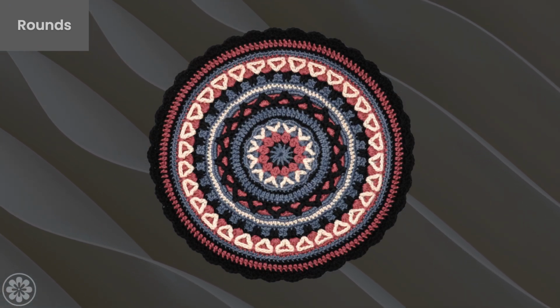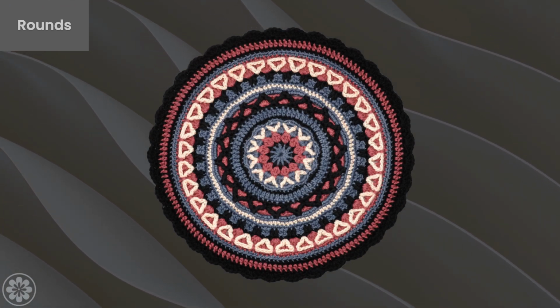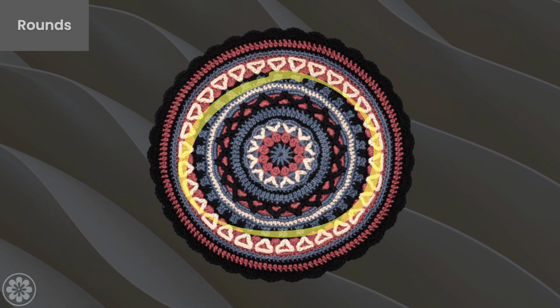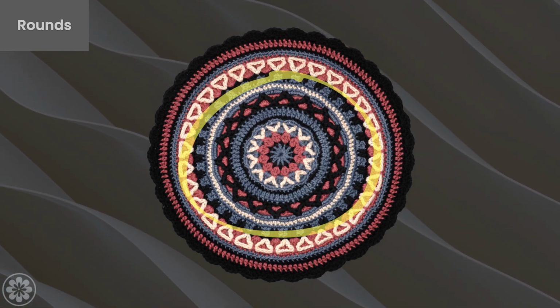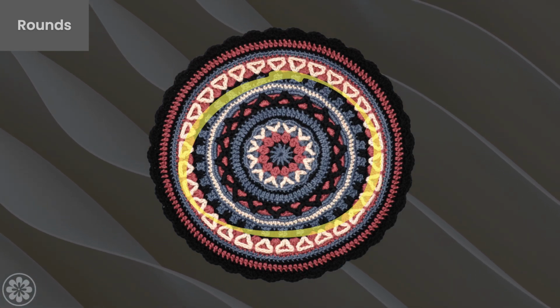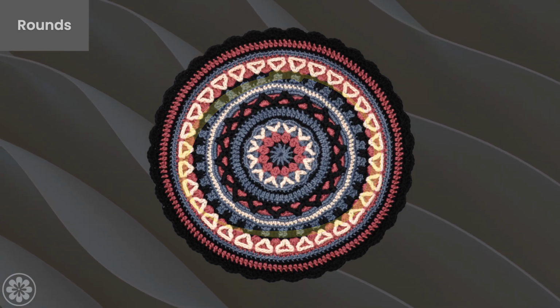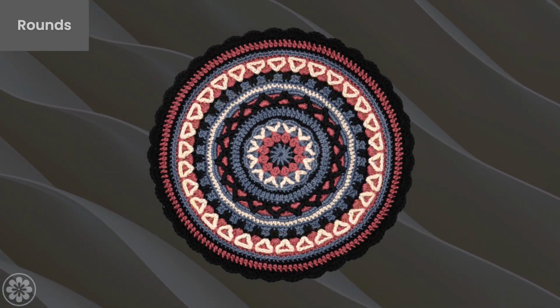Rounds. The rounds of a mandala are what create the circular shape. They can be made up of different stitches and colors to add texture and interest. The number of rounds can vary depending on the size and complexity of the mandala.